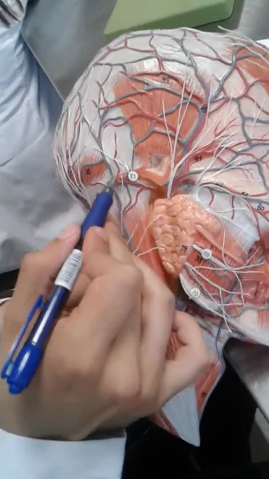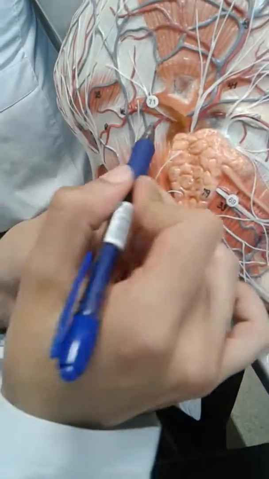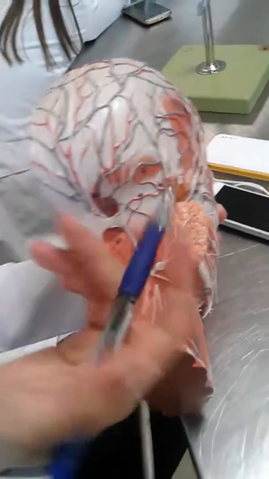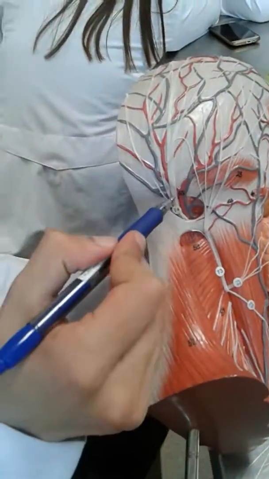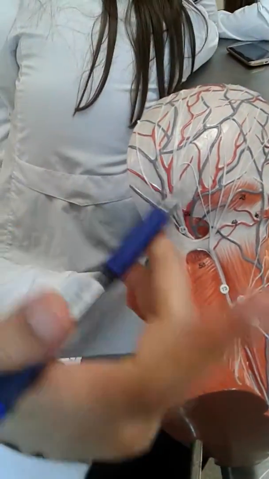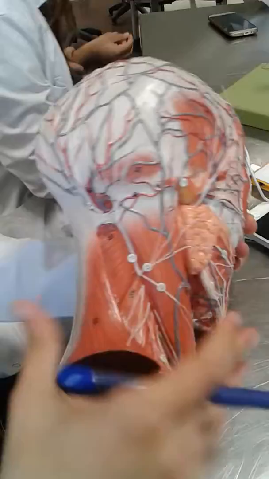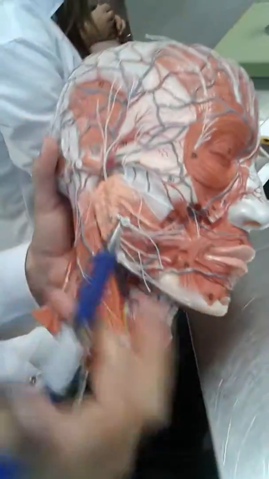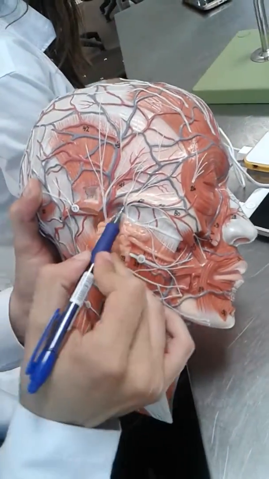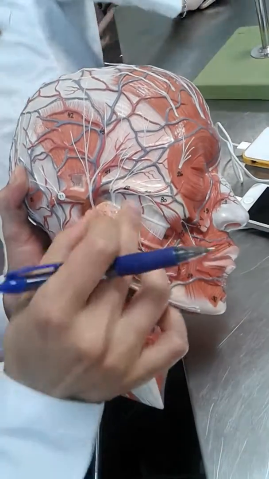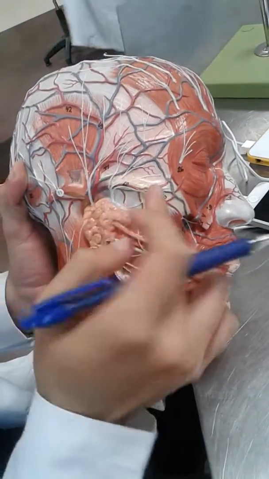Here we can also see this one is the posterior auricular artery. From behind, from posterior, we can see this one is the occipital artery. The occipital artery doesn't have greater or lesser, it's just the occipital artery. And what else? Here we can see this one, the transverse facial artery and also vein.